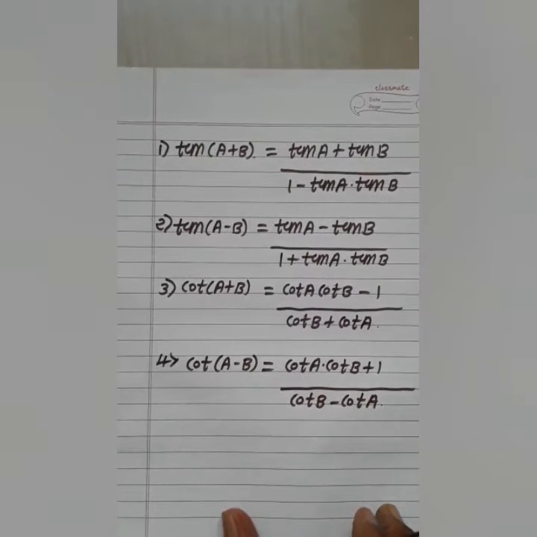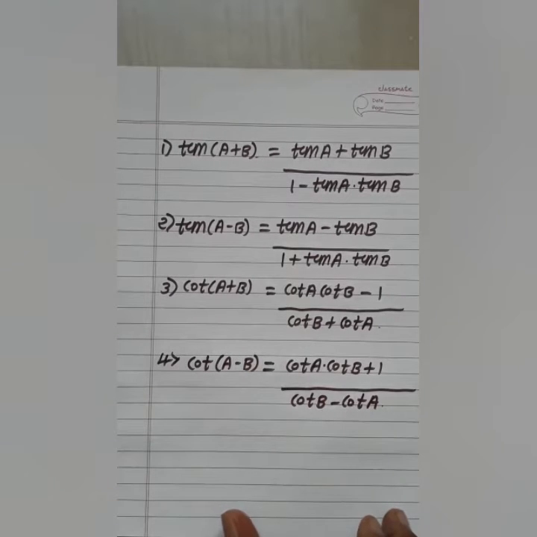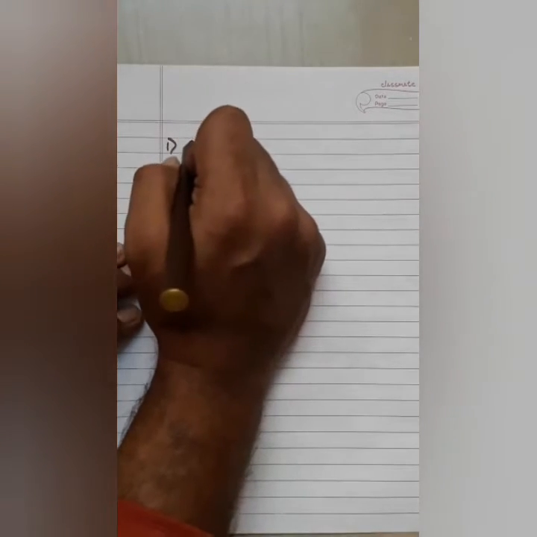So now related to all these formulas, let's discuss some examples. Our first example: find the value of tan 15 degrees. So our first question, find the value of tan 15 degrees.